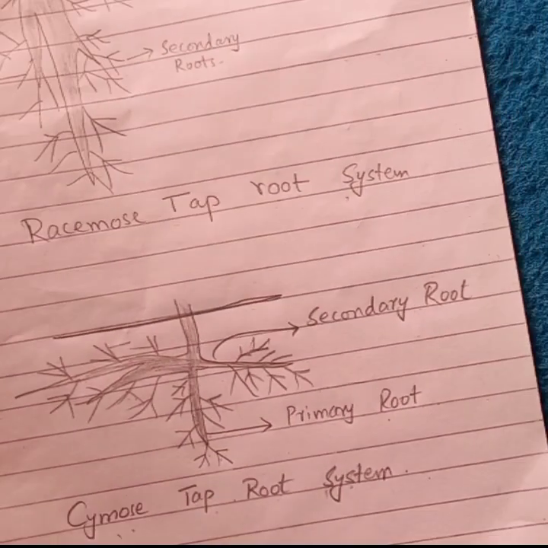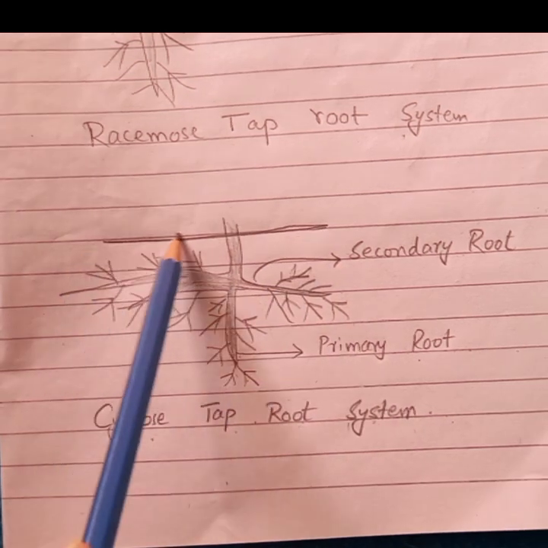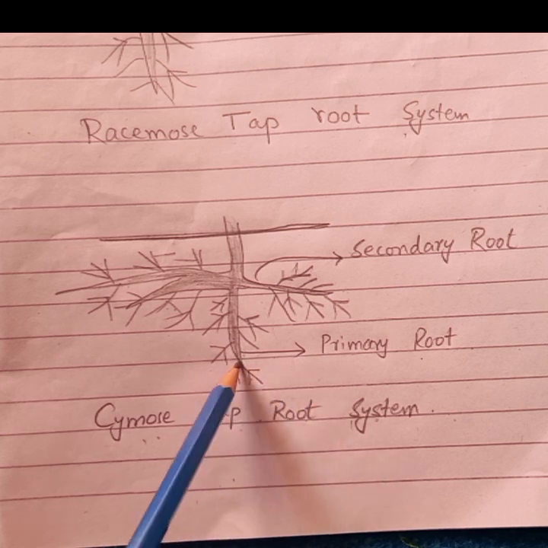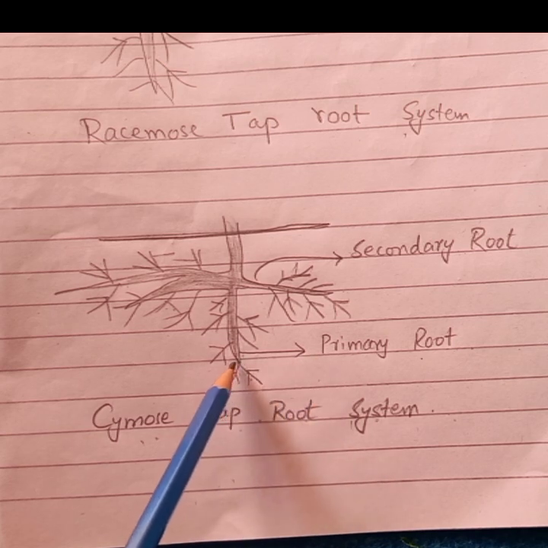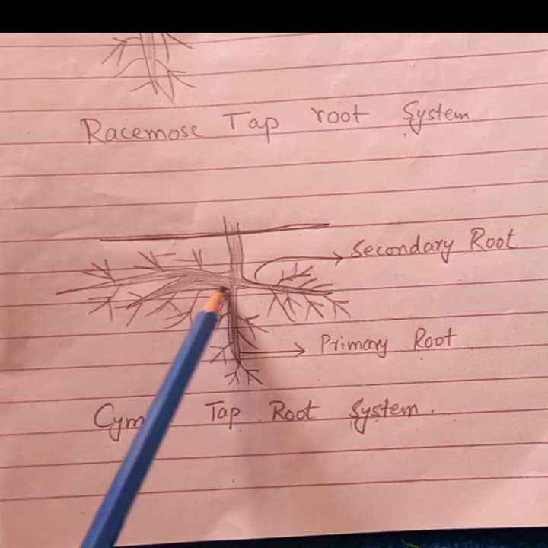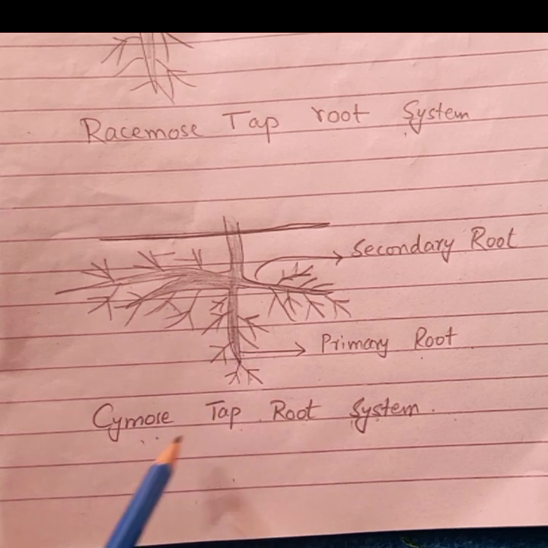The next one is the cymose taproot system. You can see this is the surface of the soil, and this is the primary root, right? So the primary root is short, it is not going in depth, while you can see that the secondary roots are very long, right? They are growing faster than the primary root. So this is the cymose taproot system.